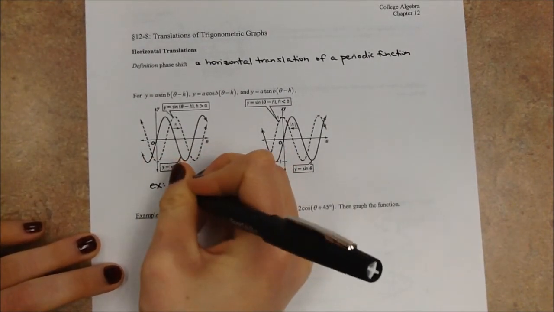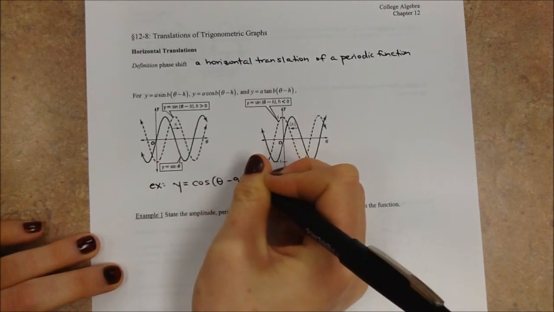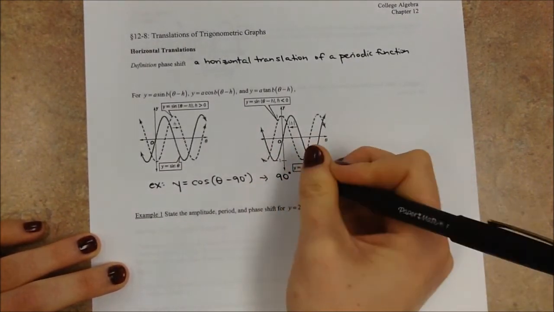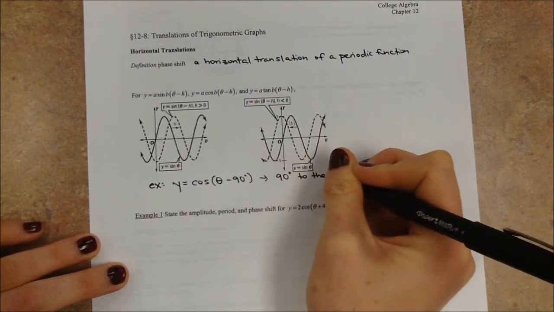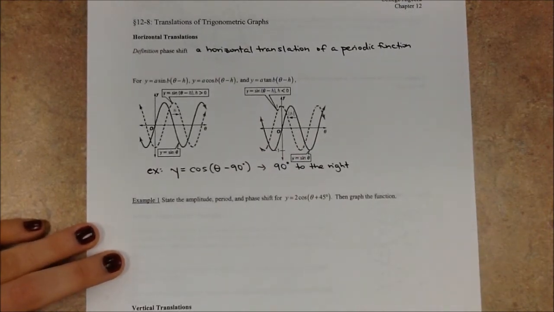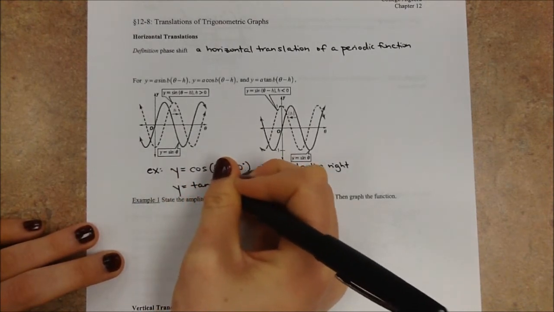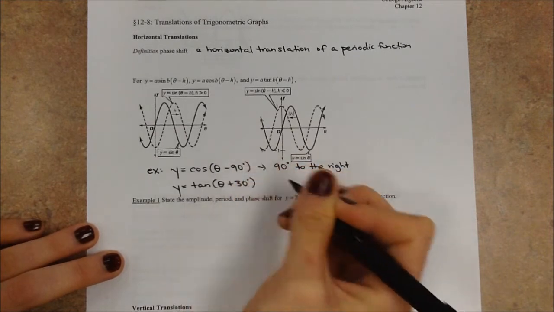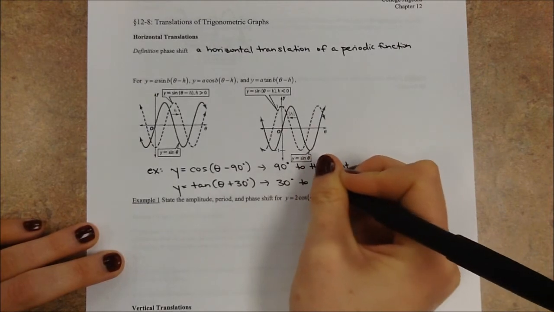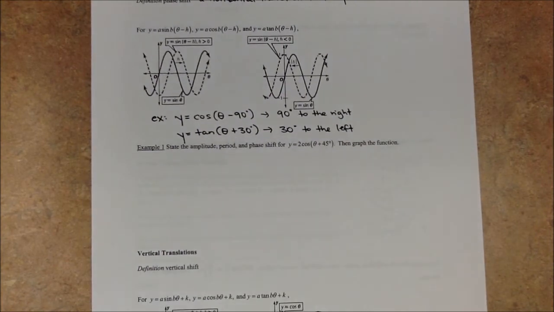Say your function looked something like this. What that would be is you'd shift 90 degrees to the right. Remember, always opposite of what it seems when you're doing left-right shifts. The minus seems like it should be left, but it's actually right. Or, for instance, you could have a tangent graph with a theta plus 30 degrees on the inside. The plus 30 actually means you'd be going 30 degrees to the left. Again, left and right are always opposite of what you think they're going to be. So let's look at an example here.